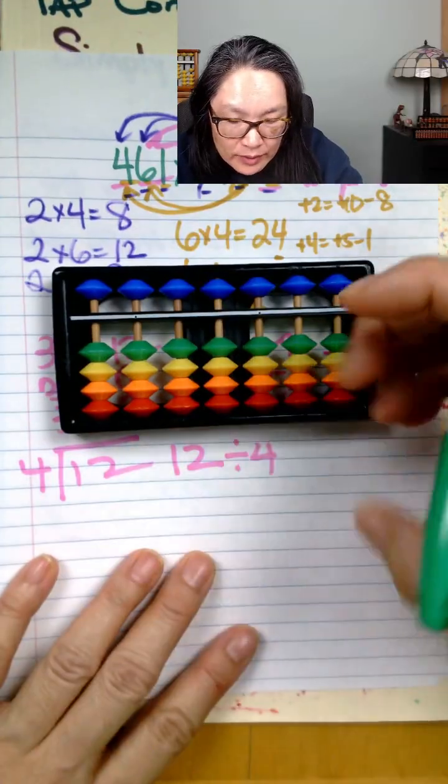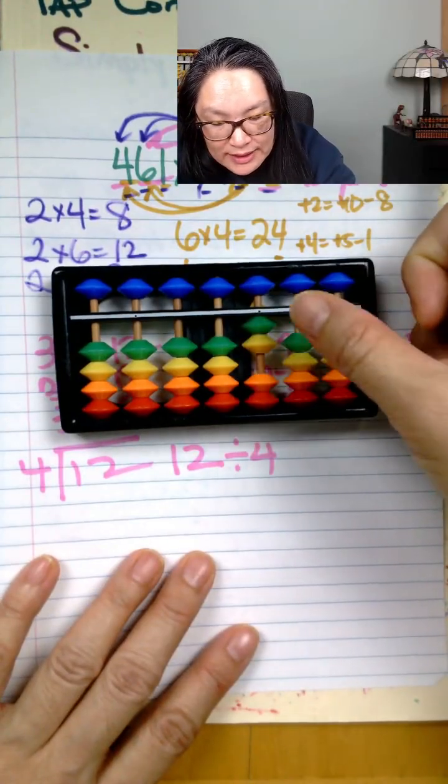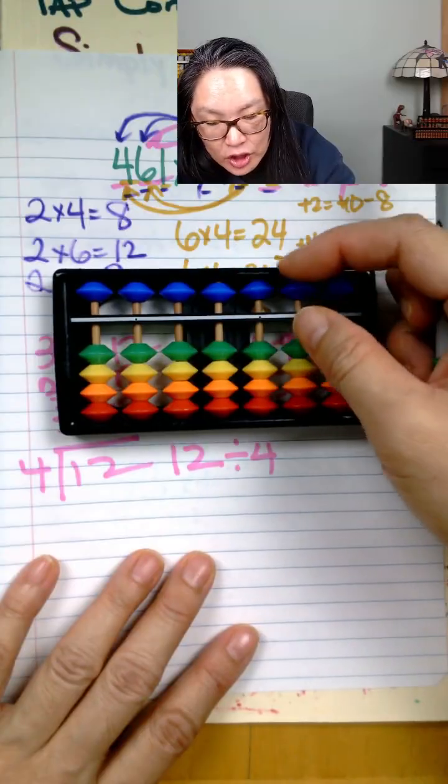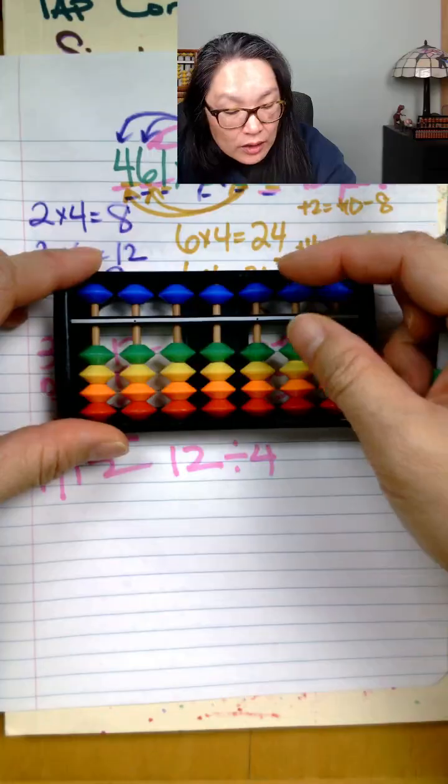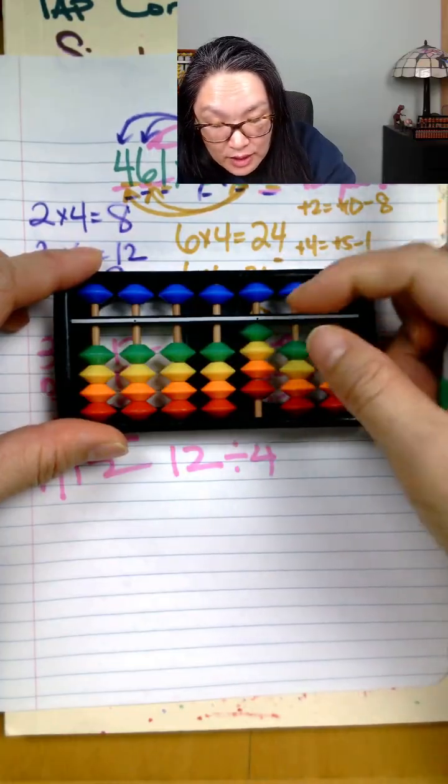How does it become muscle memory? Because when you move the beads, you know that it's this, and you also get to see the pattern, right? So when you look at the beads, you move the beads.